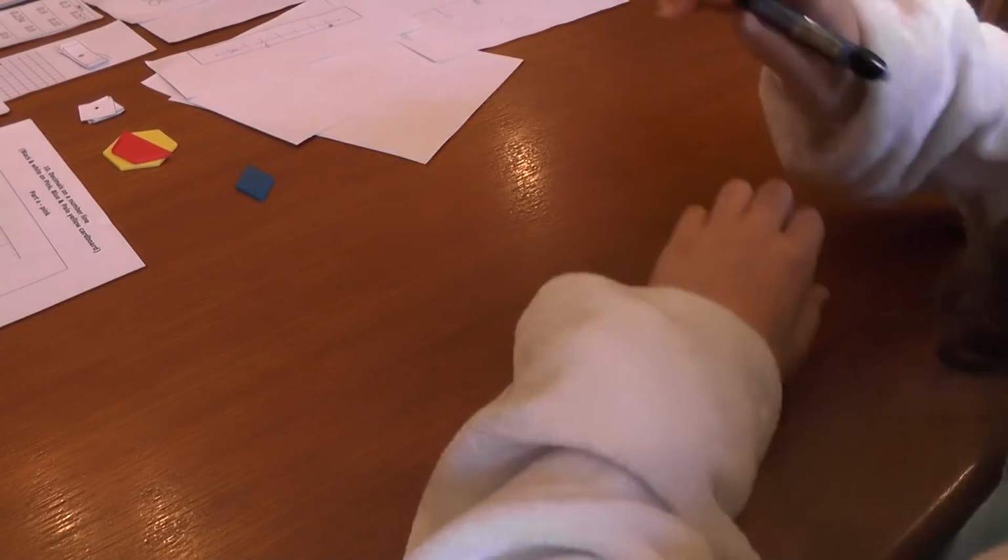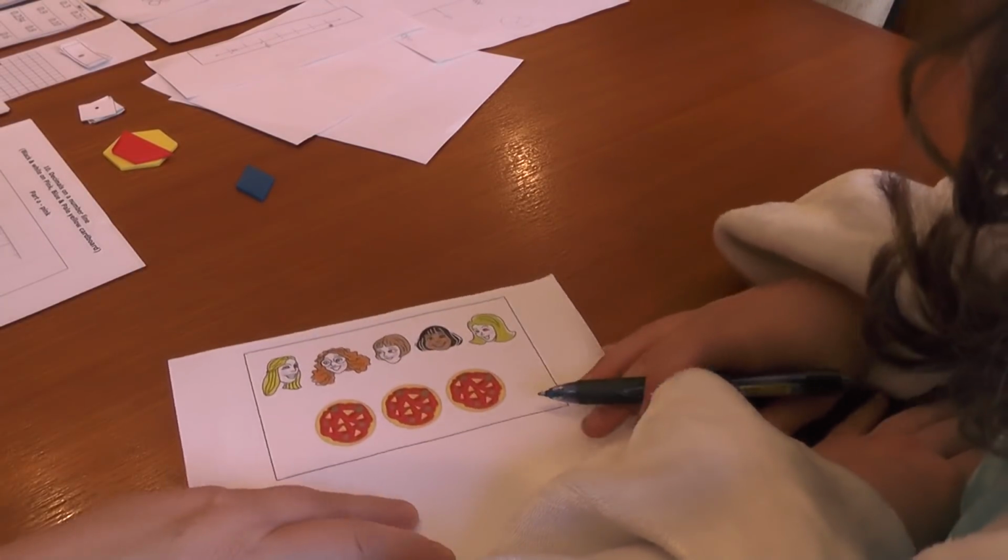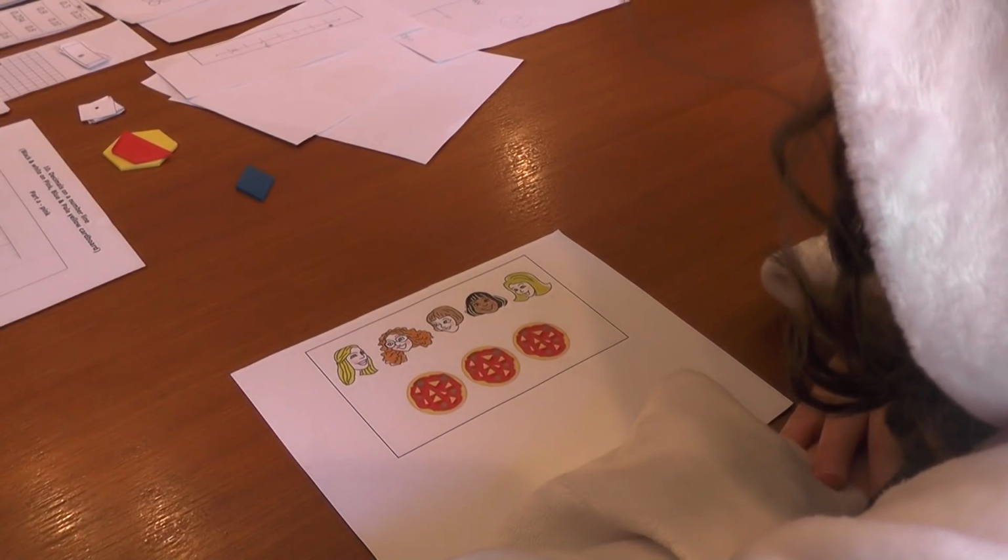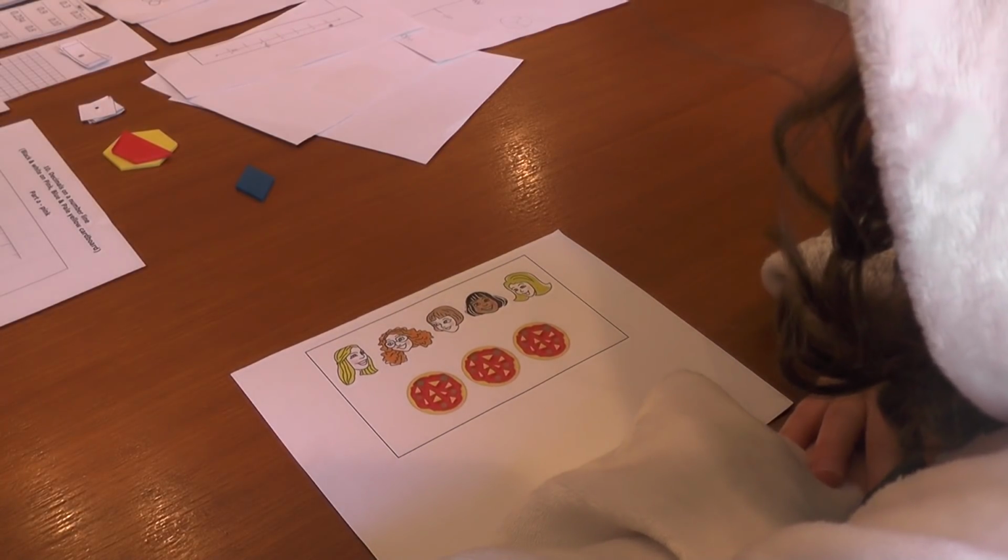Okay, so let's have a look at the pizzas. 3 pizzas were shared equally between 5 girls. How much pizza does each girl get?